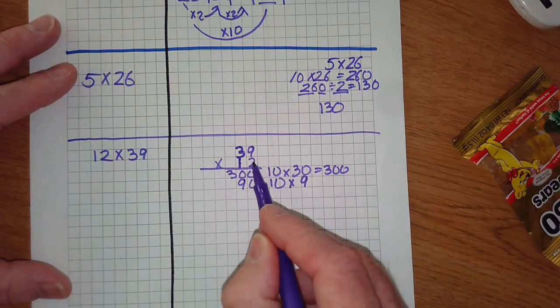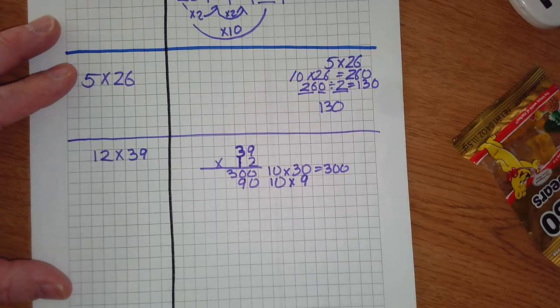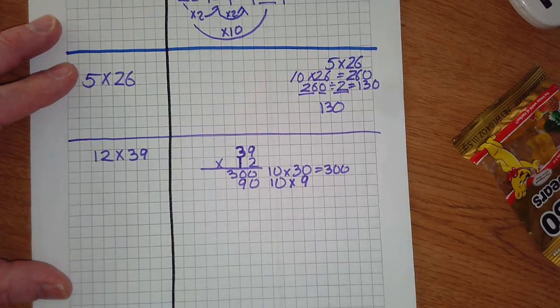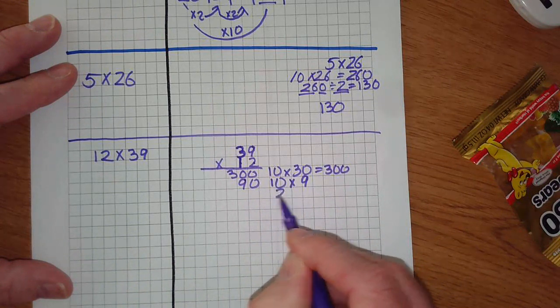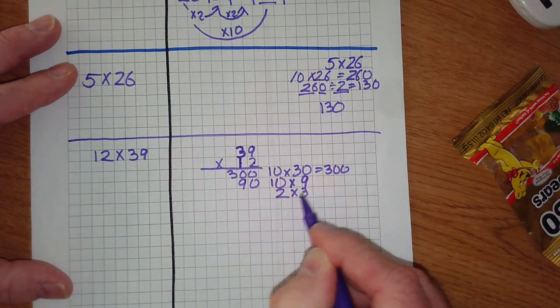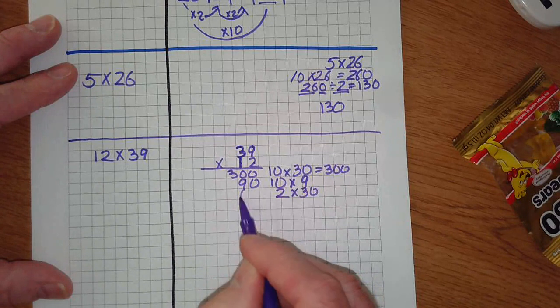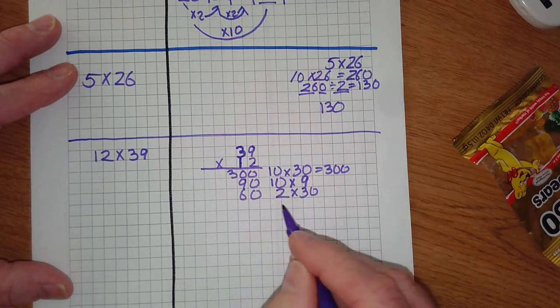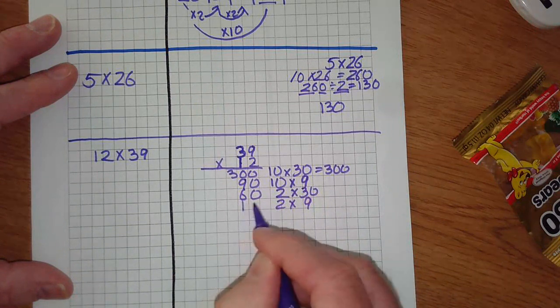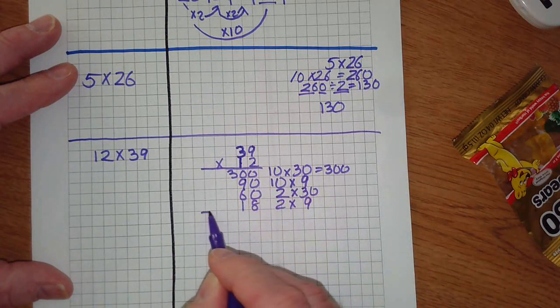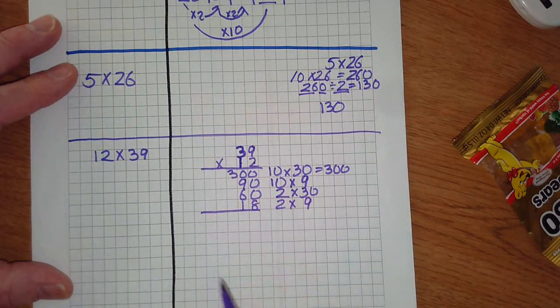2. The 2. And this is a 2 because it's where? In the ones. So 2 times what, Clara? 2 times 30, or you could write 30 times 2. That's up to you. What's that equal? 60. And then 2 times 9 equals 18. And then we're done, right? No. What do we do next then, Trevor?